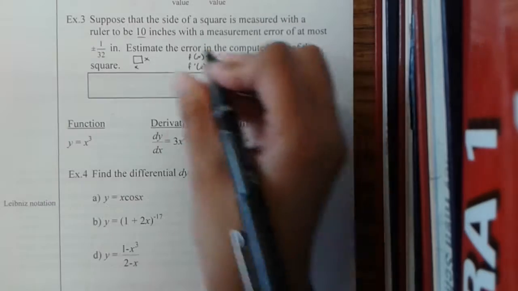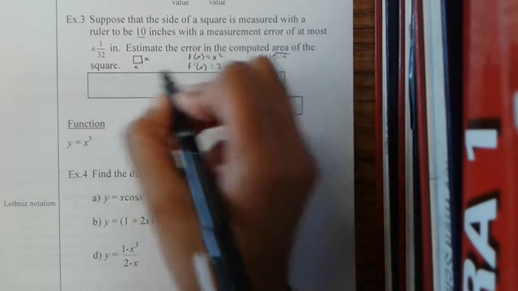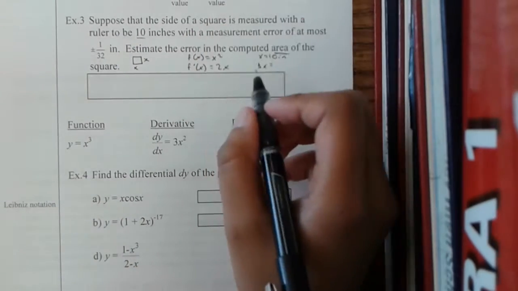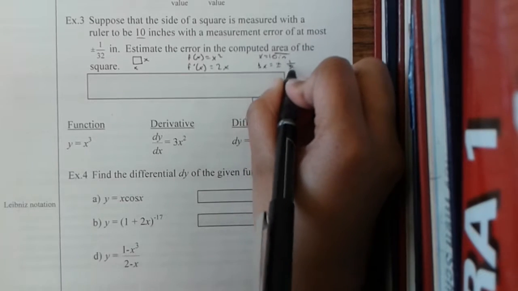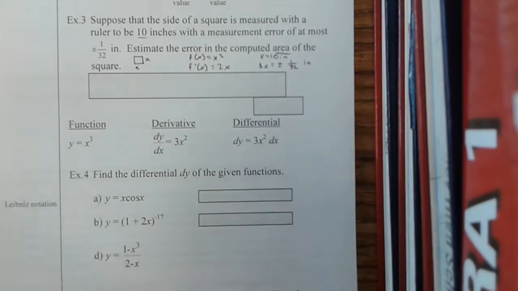Delta x is, it told you that there's a measurement error of plus or minus 1/32 inches.